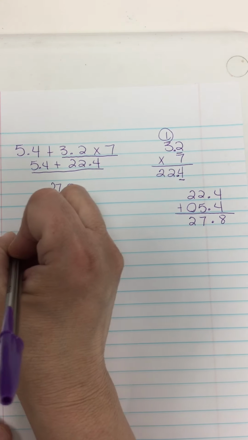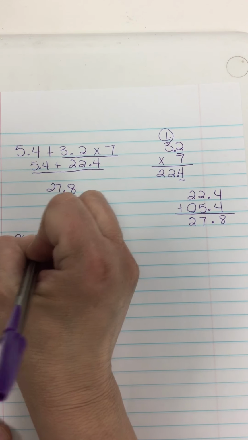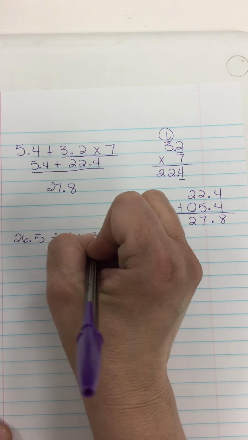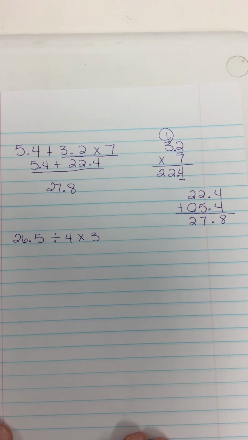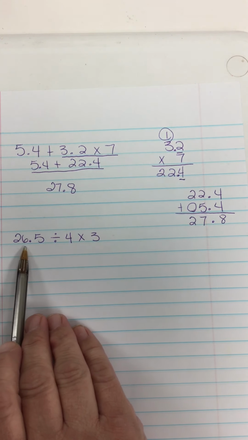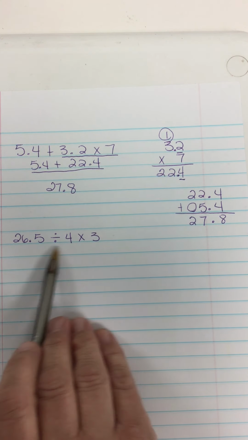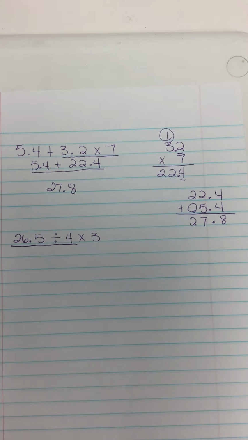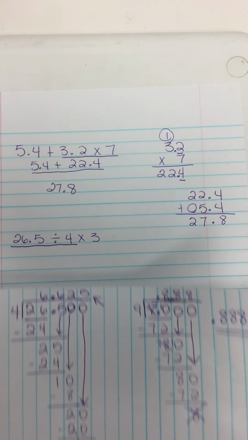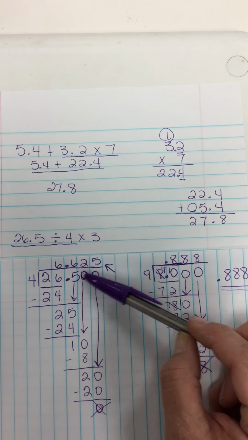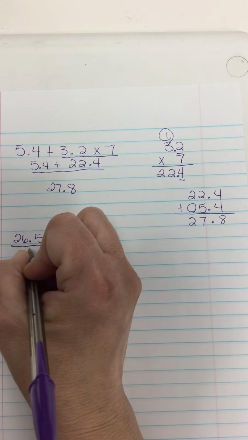Okay. Next, let's do 26 5/10 divided by 4 times 3. All right. So on this one, there's no parentheses. There's just multiplication and division. In order from left to right tells me that 26 5/10 divided by 4 times 3, from left to right, that division came first. So we have to divide first. Well, we've already solved that a while ago. 26 5/10 divided by 4 is 6.625.